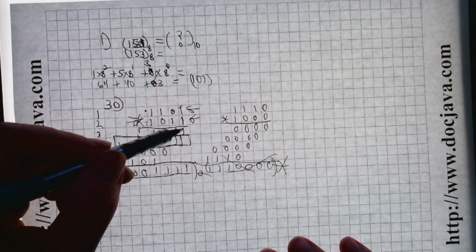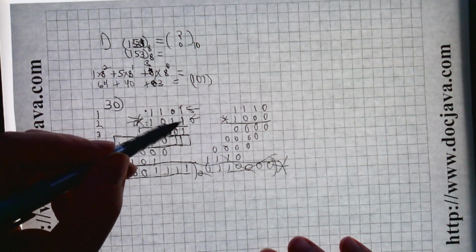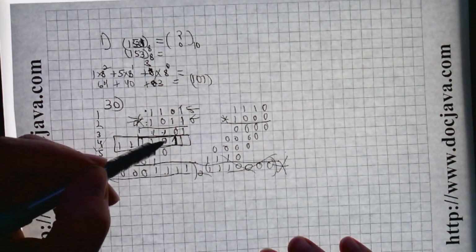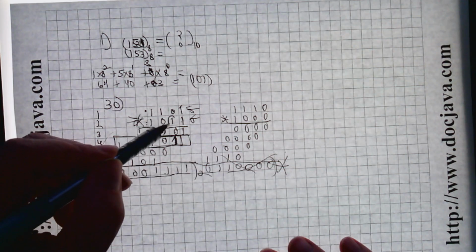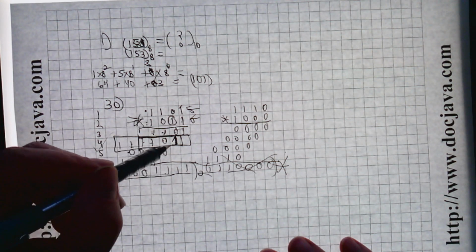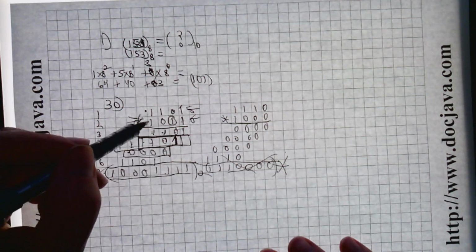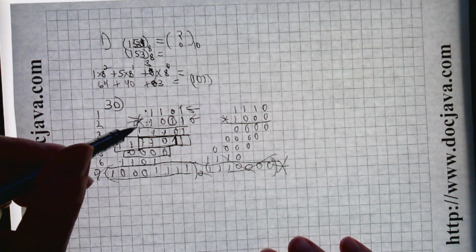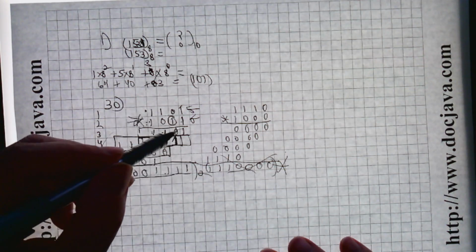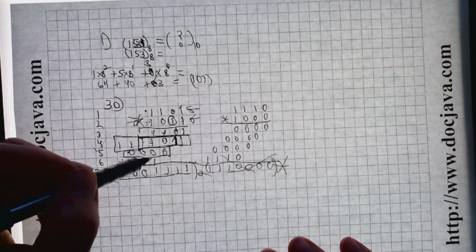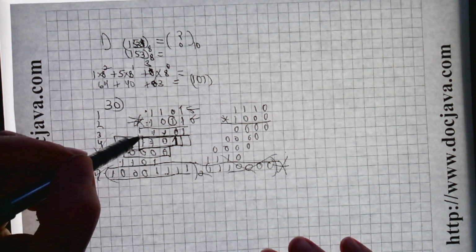But in any case, 1, 0, 1, 1, that's from here, and then you're going to have 1, 0, 1, 1, that's from here, and then you're going to have zeros, that's over in here, and then you're going to have 1, 0, 1, 1, that's over there, and then you have 1 carries in. 1 plus 1 plus 1 is 1, carry the 1.